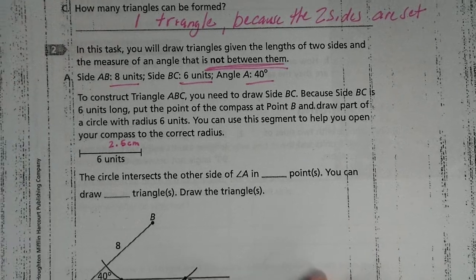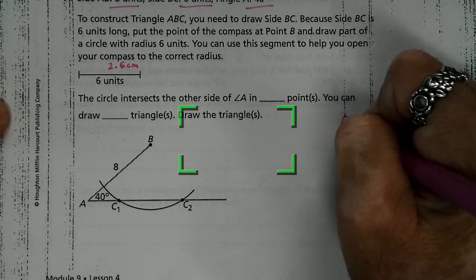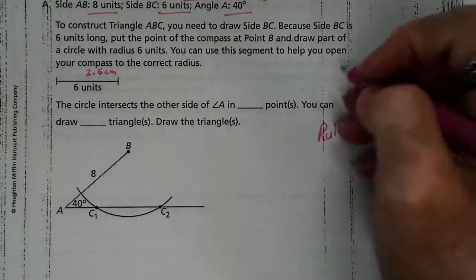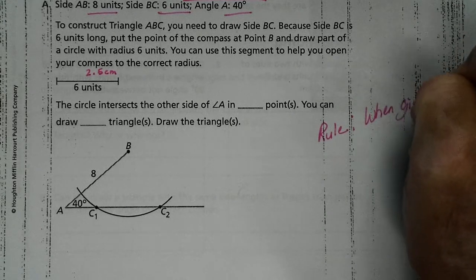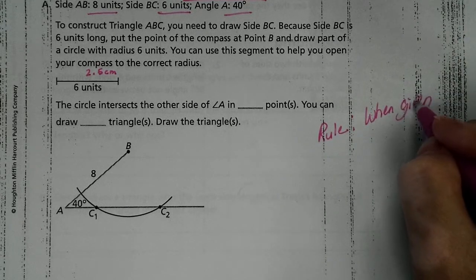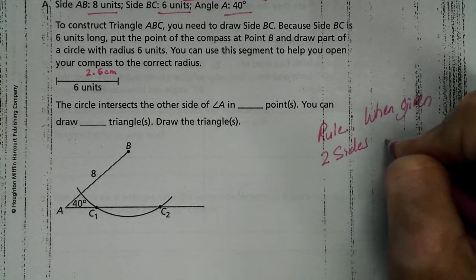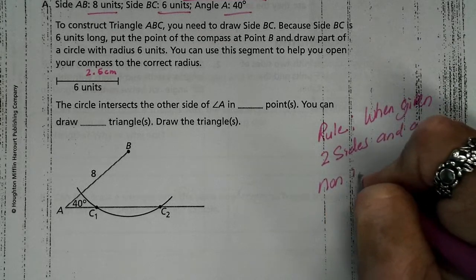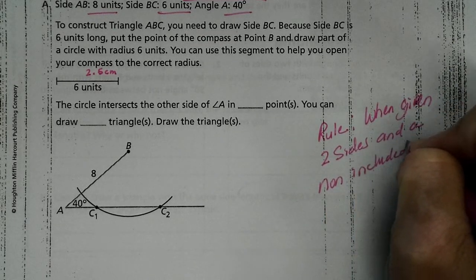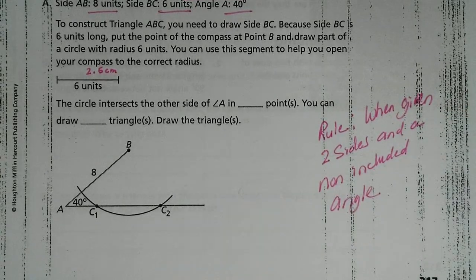All right. So once again this is another rule. So when given two sides and a non-included angle, we're going to figure out what's going to happen.